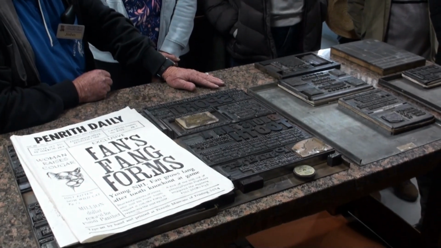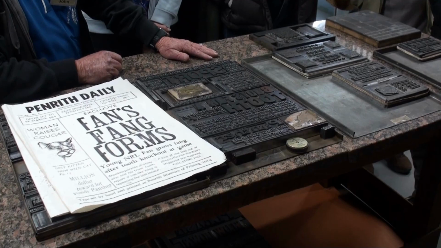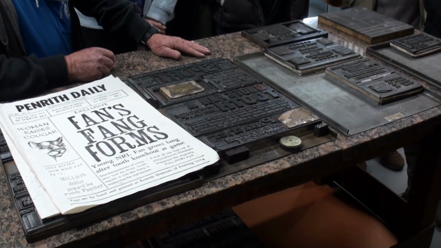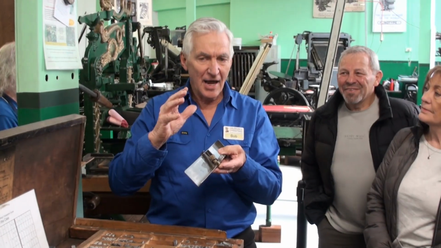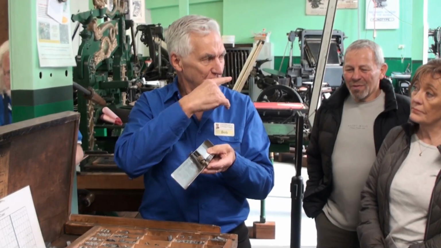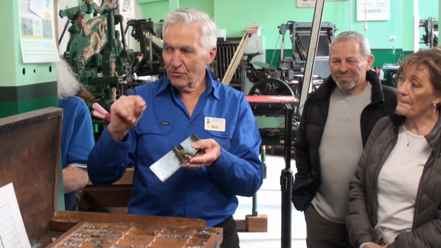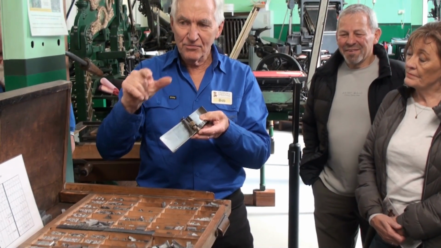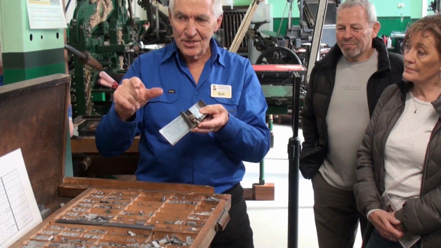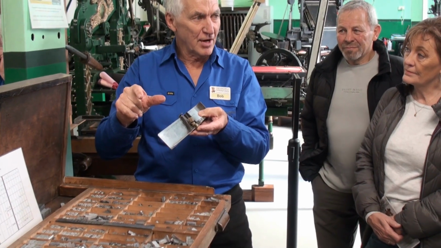All of it has to be exactly the same height, otherwise it won't print. It either won't print or it'll touch. From the 1880s, right before the linotype came on, so 430 years, imagine this, of no change in technology. Today we get a change in technology every 3.5 seconds.